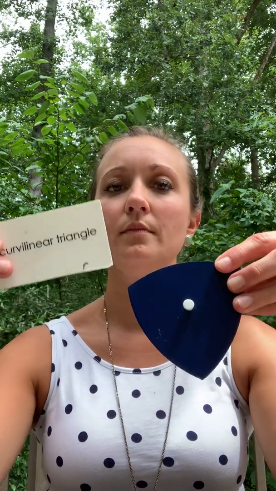Ellipse. Circle. Quatrefoil. Curvilinear triangle. And last but not least, our oval.